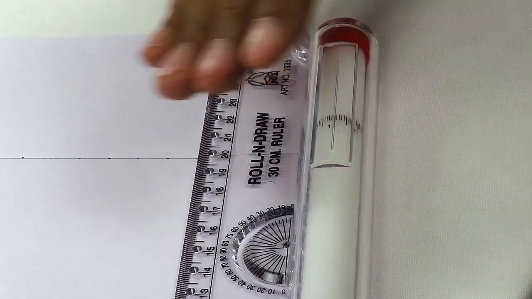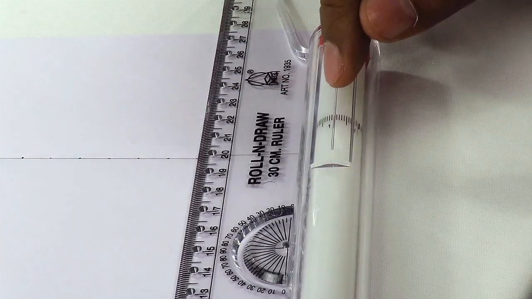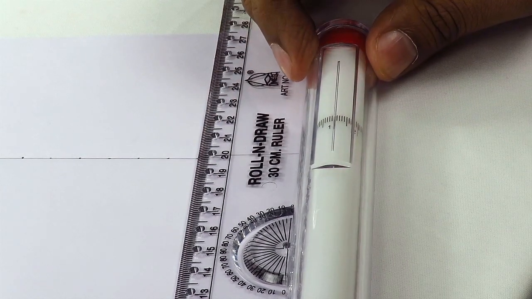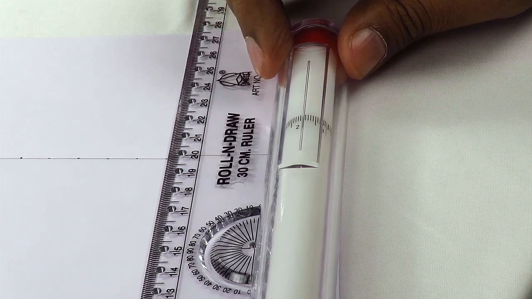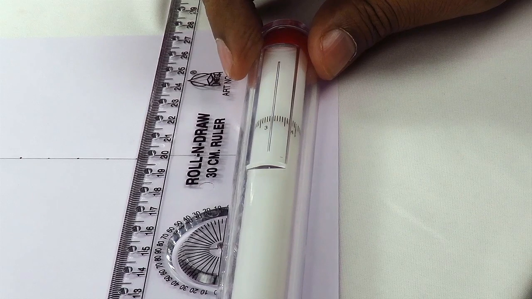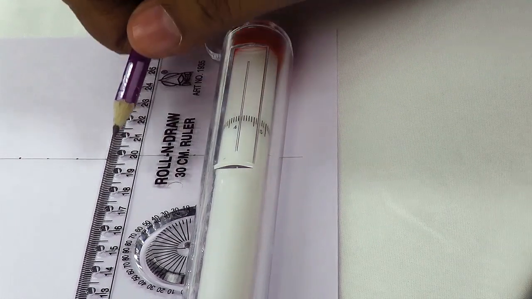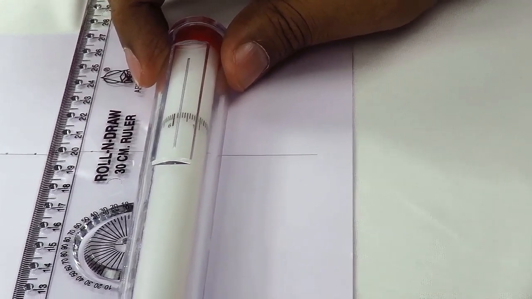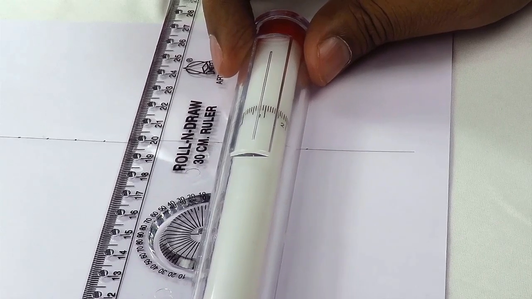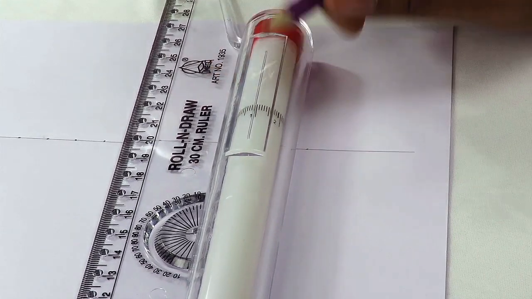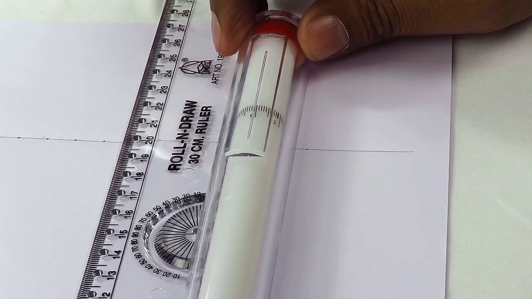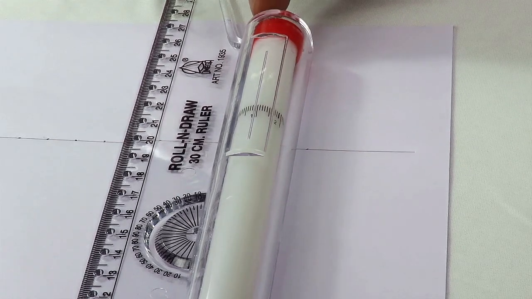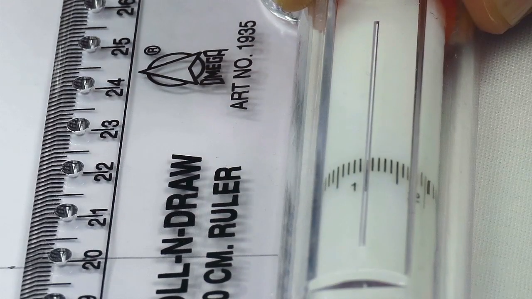Now you'll see that as I move one full rotation such that this 1 comes back to the same position, it would have moved forward about 6 centimeters. Let's see. We're starting from 0, 1, 2, 3. You have to see here is the third mark, fourth mark, fifth mark, and the sixth mark. You can see the 1 is back to its original position. So the roller scale also works on the same principle, that as you go one full rotation, the scale would have slid by 1 circumference.